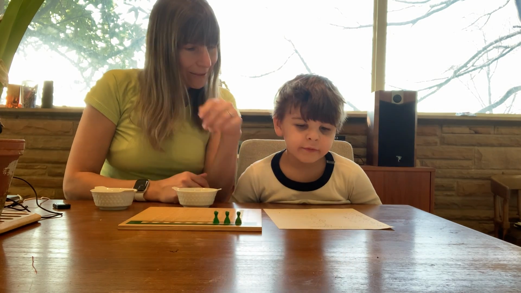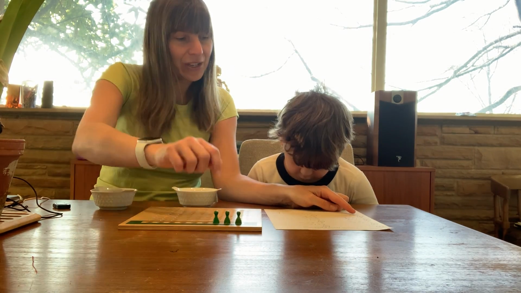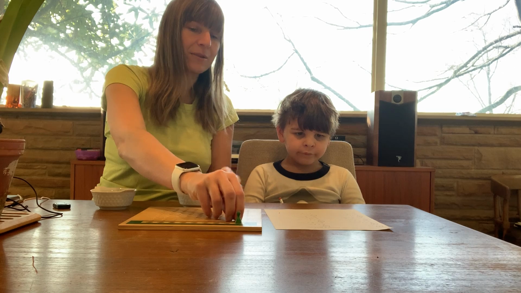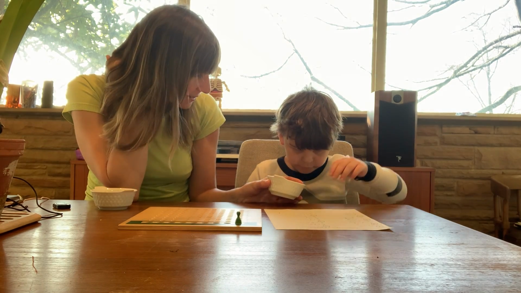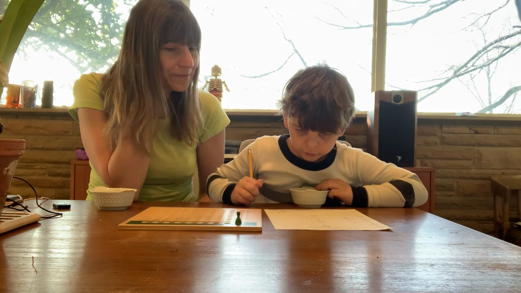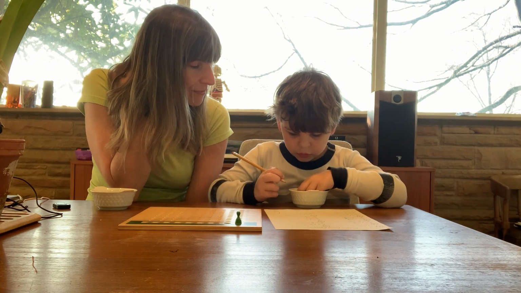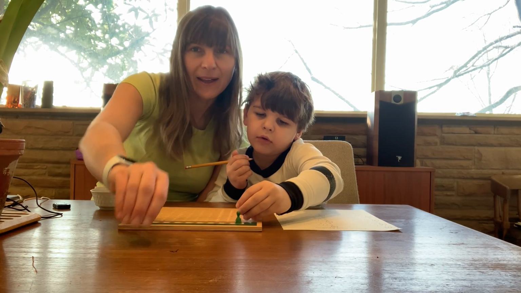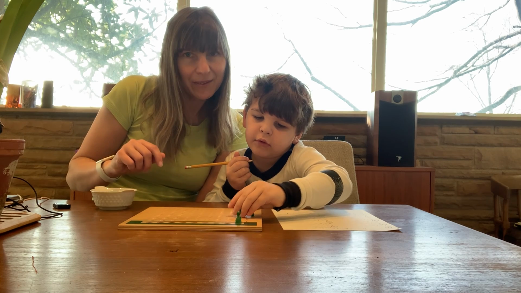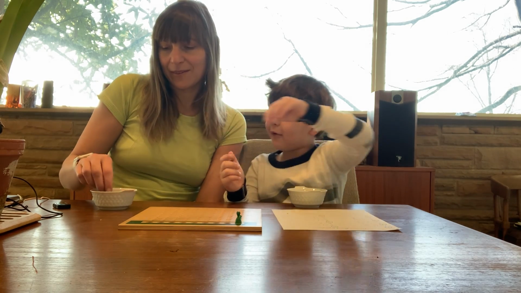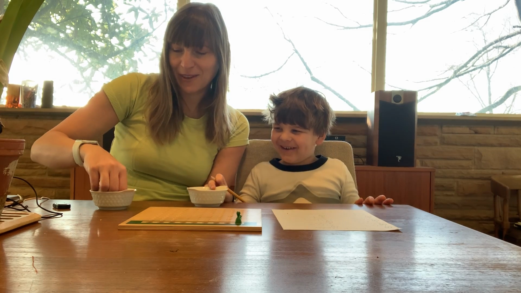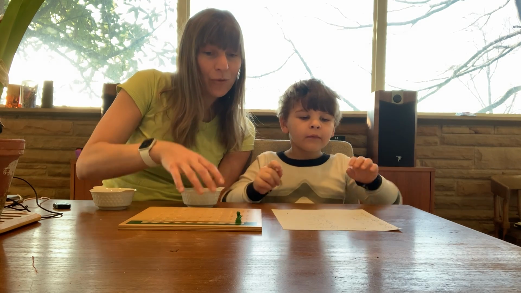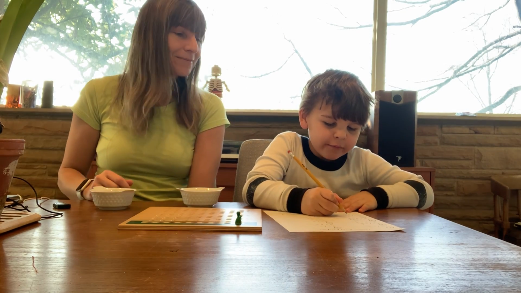Now 4 beads, Oliver, divided by 1 guy. Count out 4 beads, and we're going to count them under that one guy. Can you count out 4 beads? Oops, those are the guys. The beads go in the other bowl. 4 divided by 1 is always 4. So 4 beads divided by one guy equals 4.